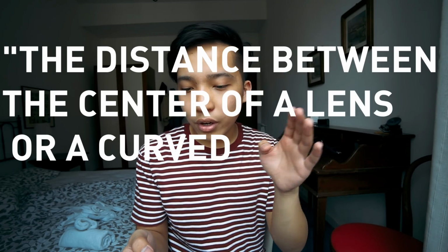So first, let's talk about what focal length is. This is a definition I got online. It's what comes up when you Google what is focal length: the distance between the center of a lens or a curved mirror and its focus. Yeah, so that's what focal length is.